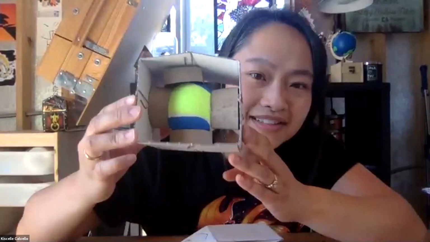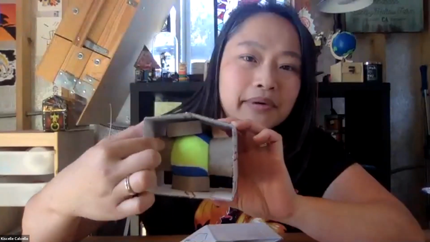Hi, I found some IKEA packaging that I cut up and then a toilet paper tube. So my idea was to make the ball less round by putting it in this squarish, cubish shape. And then I stopped it from moving around by using little parts of the paper towel roll. So it works okay. We'll test it.